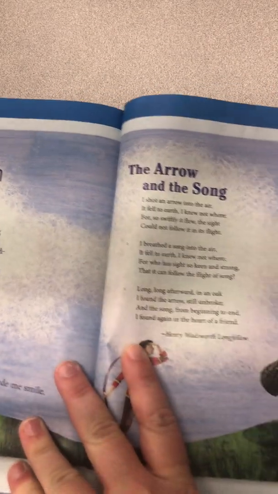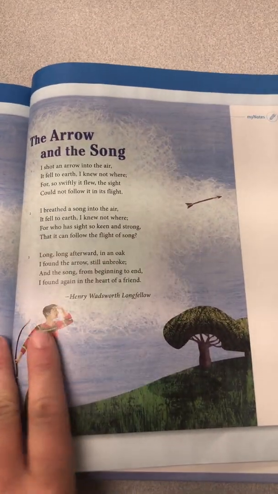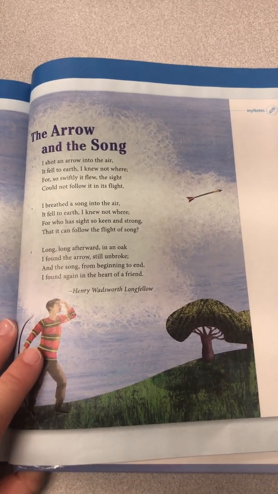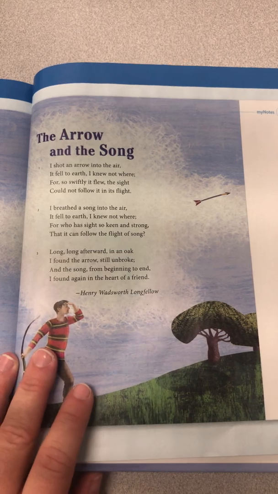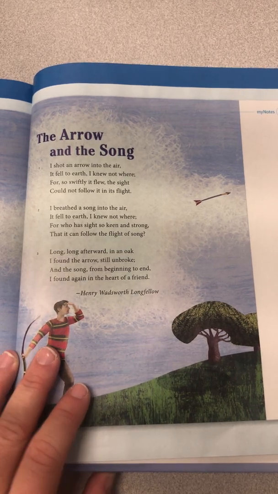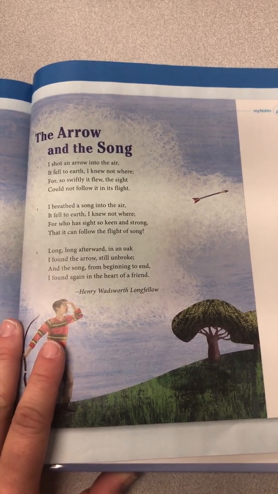I'm not going to keep trying to wake him. It's a never-ending cycle.